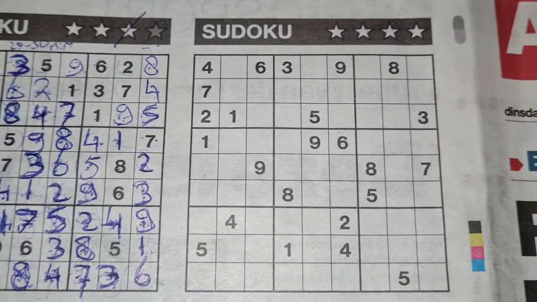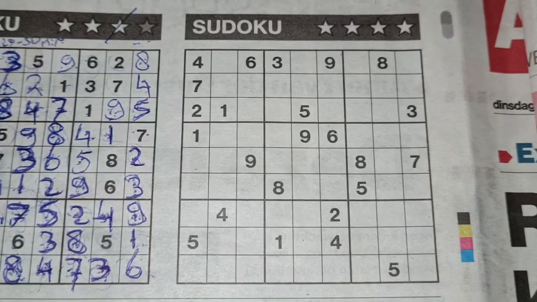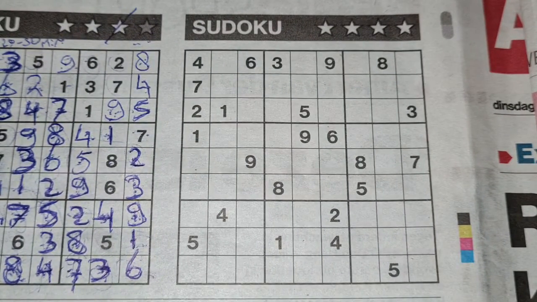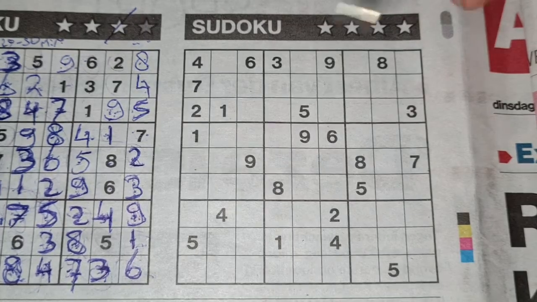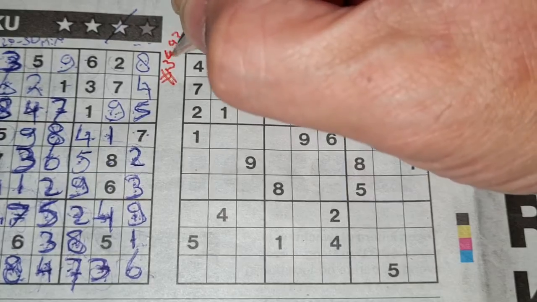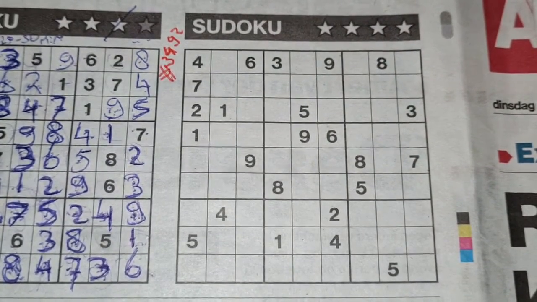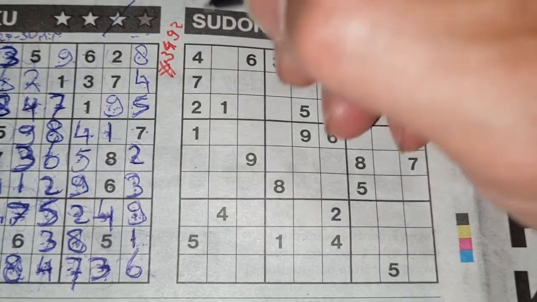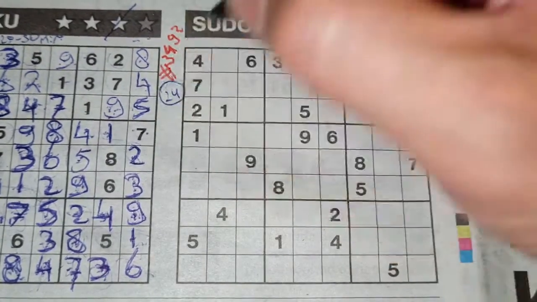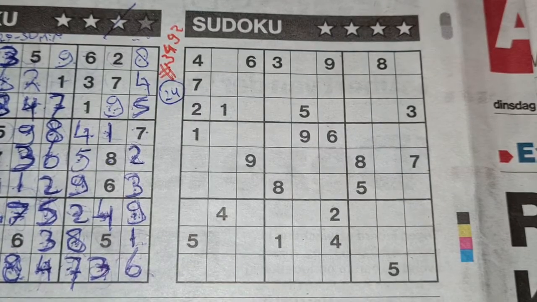And the second Sudoku I will solve will be a 4-star Sudoku, number 3492. Before I start, I always count the printed digits. Well, this one has 24 printed digits. Correct me if I'm wrong. Alright, so let's get started.